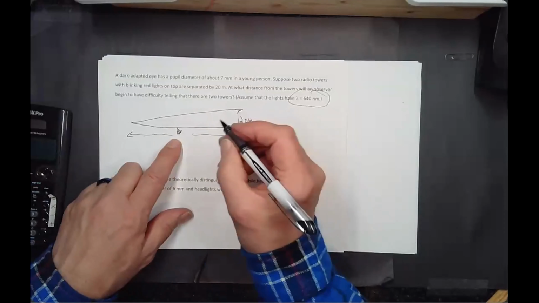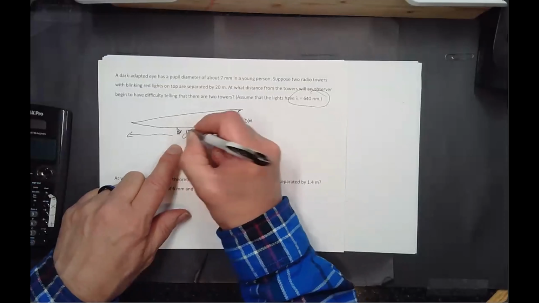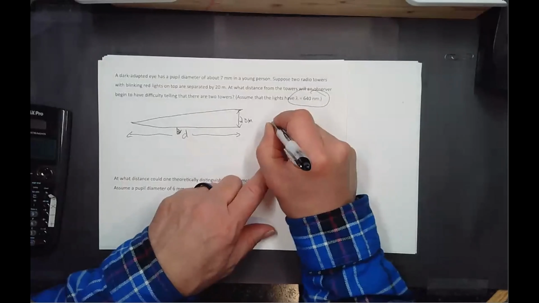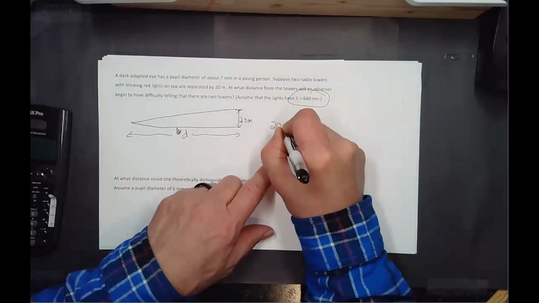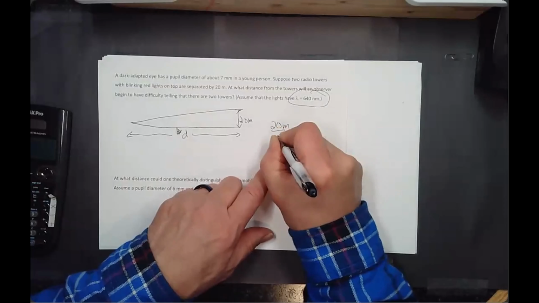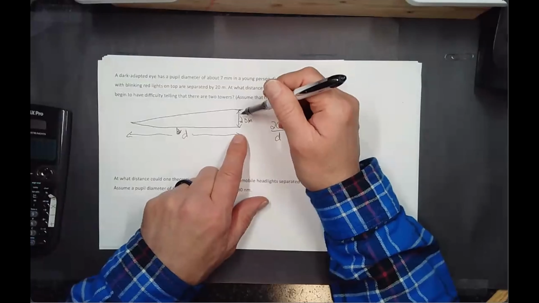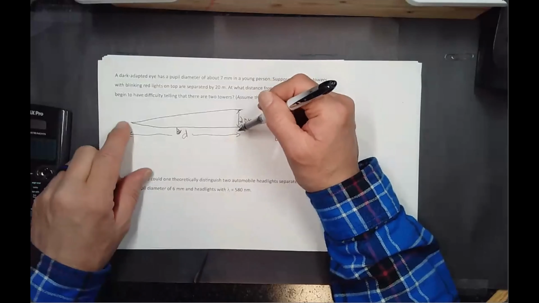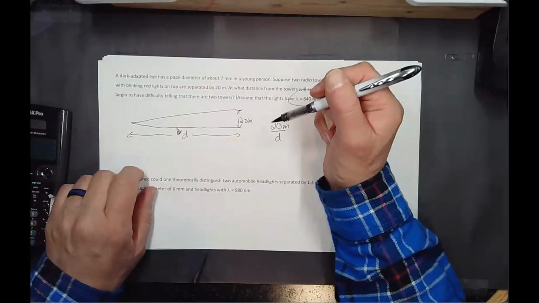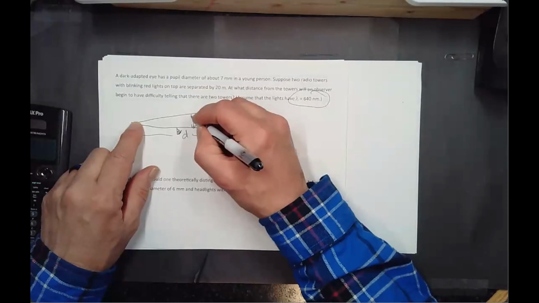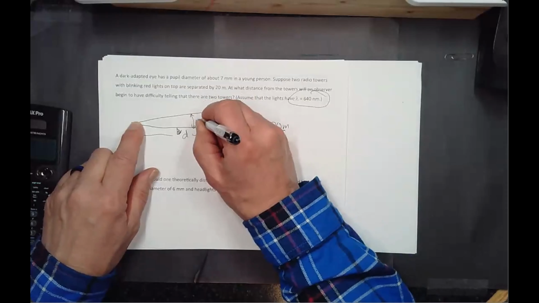I'm going to use D, just lowercase d, to stand for the distance to this thing, because we're going to have 20 meters over d. Now, usually you'll have that an arc length divided by the distance is going to equal the angle between these things in radians.